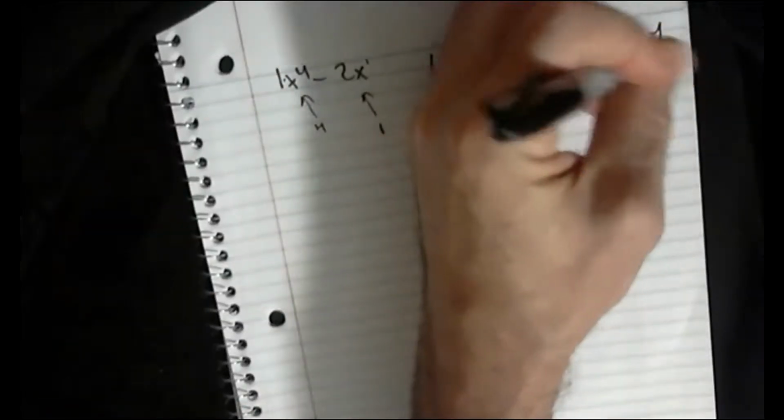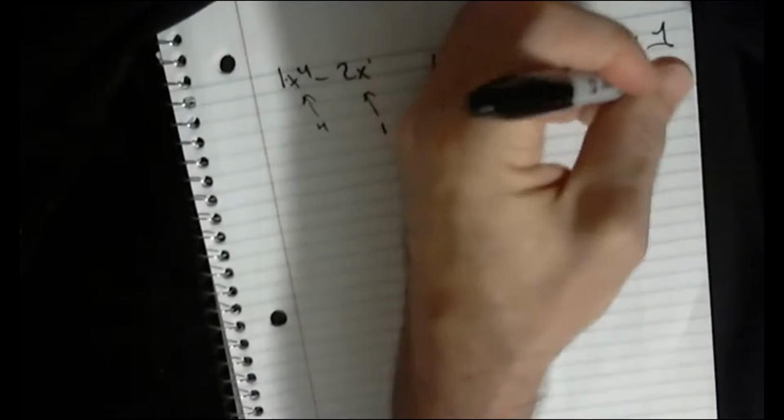As far as the whole polynomial is concerned, the leading coefficient would be the coefficient of this x to the 4th. And remember, if you don't see a number in front, it's a 1. So this would have a leading coefficient of 1. And then the degree of the whole polynomial would be the 4. Okay, the 4 is the biggest degree within the polynomial, so that would be the degree of the whole thing.